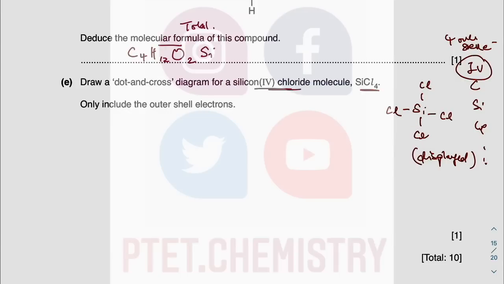Chlorine is from group 17. When it forms a covalent bond, it forms a single covalent bond, but it still has 1, 2, 3, 4, 5, 6 other electrons that are not used for bonding. So 6 other electrons on each chlorine. Now I can confidently draw the outer shell electrons for the dot and cross. Silicon, dot cross, dot cross, dot cross, dot cross.